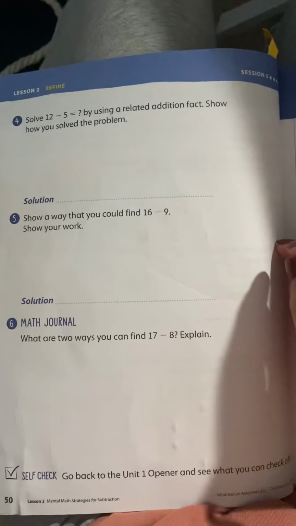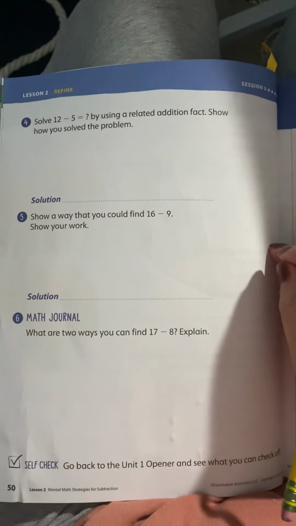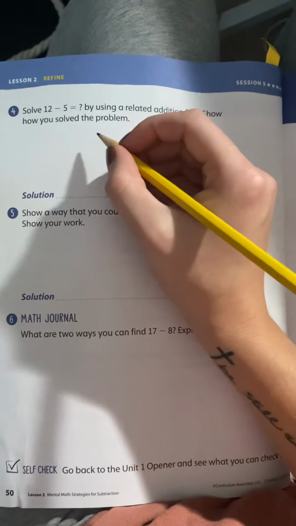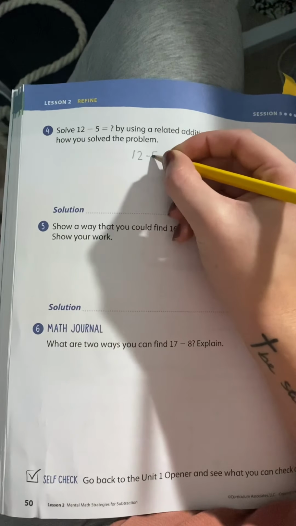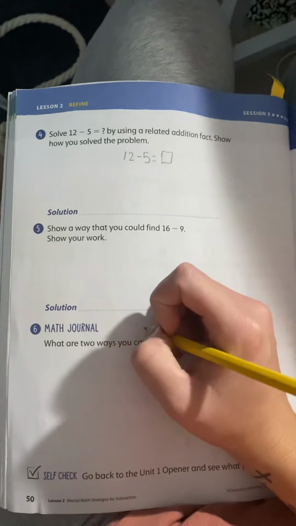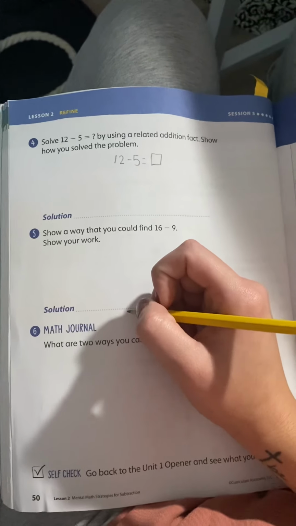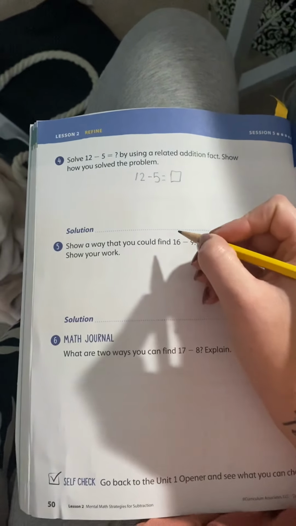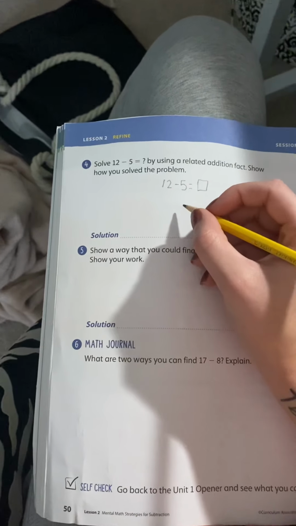Alrighty. So on this one, it says solve 12 minus 5 using a related addition fact. Show how you solve the problem. So our problem is 12 minus 5. I'm just going to go ahead and rewrite that problem again. 12 minus 5, and we have our mystery number. We've talked a lot about how we can solve this using an addition problem. So to switch our problem around, we can use fact families.